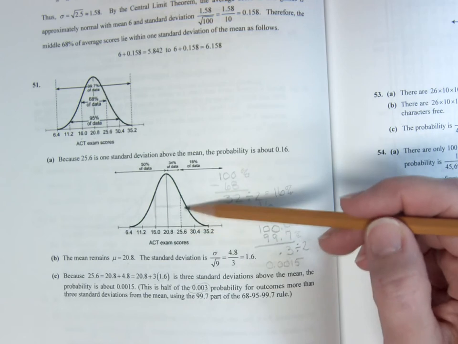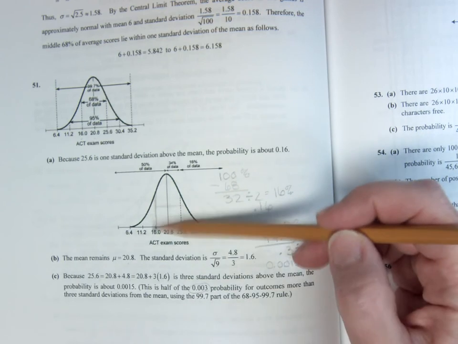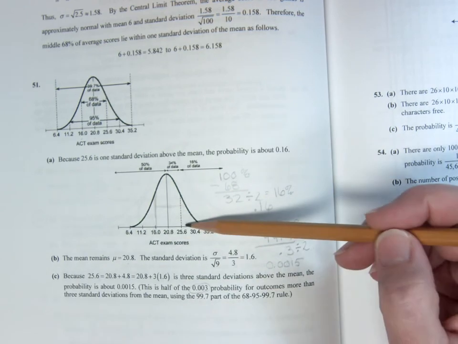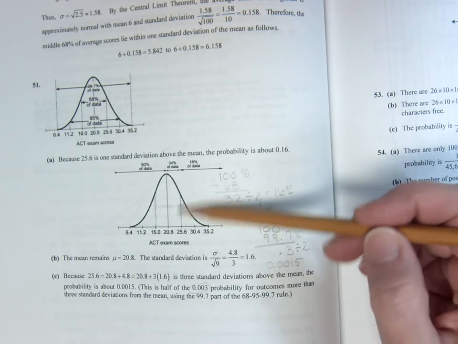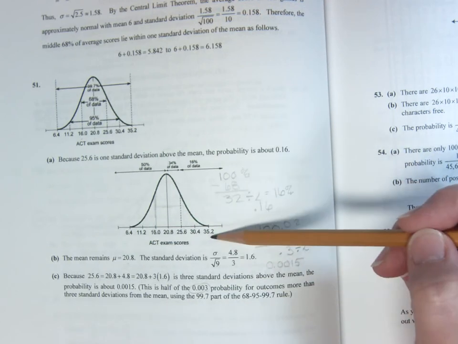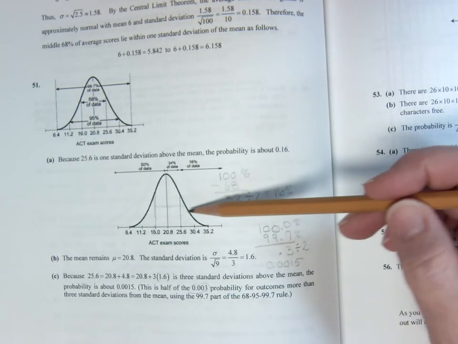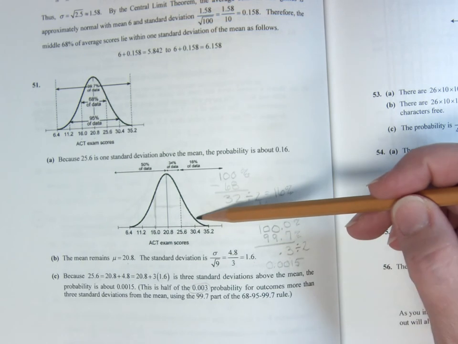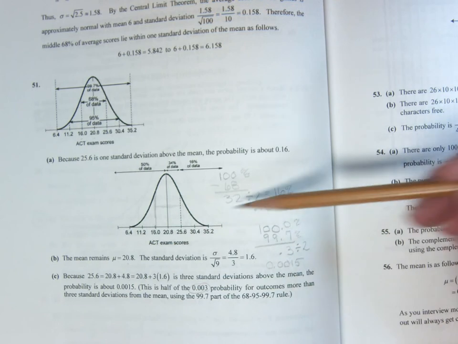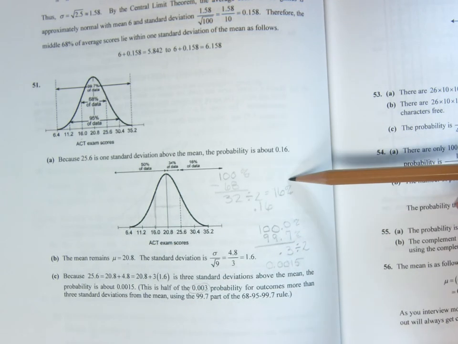But that isn't just this side, that is also this side. So what I have to do is divide that in half so that I can see what just this side would be, so I can look at how many students would score above the 25.6. And when I divide it by 2, I get 16%.